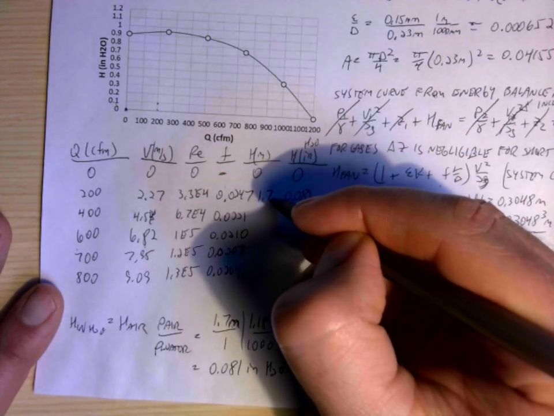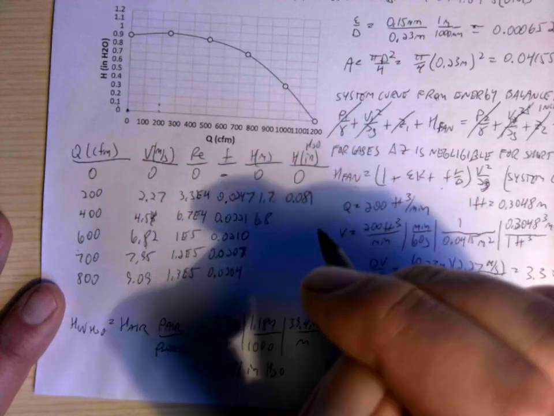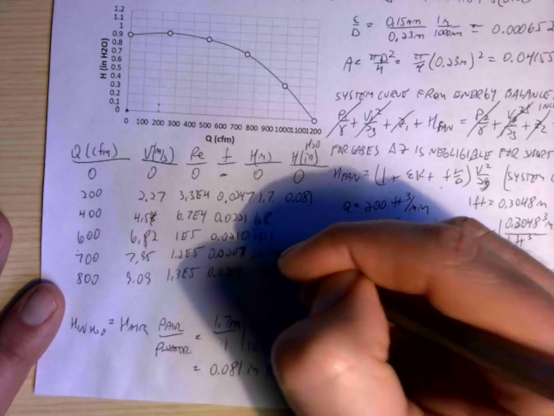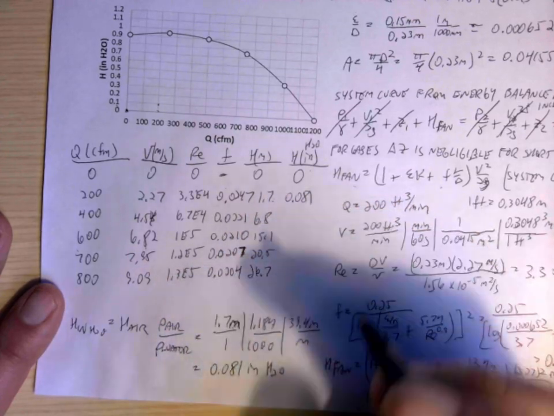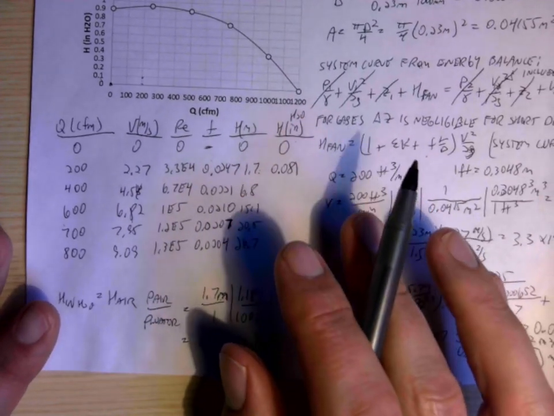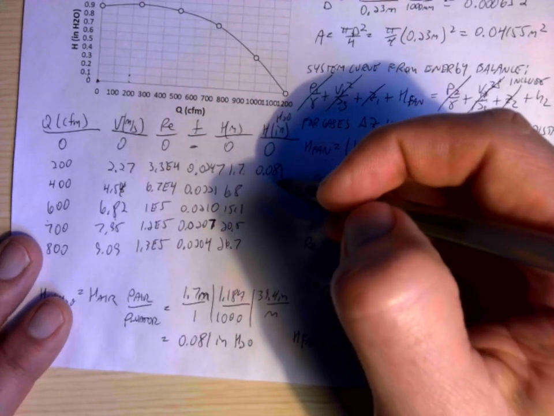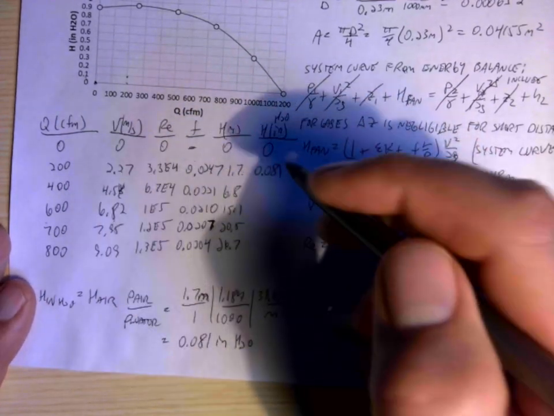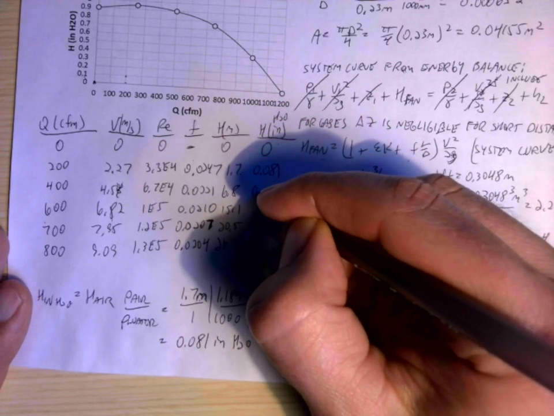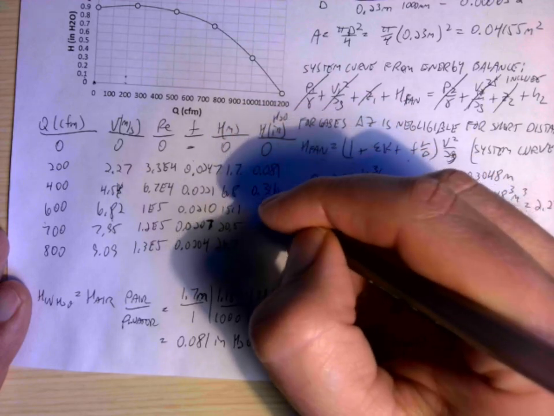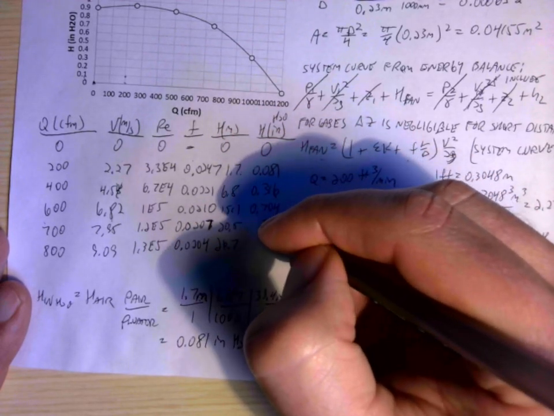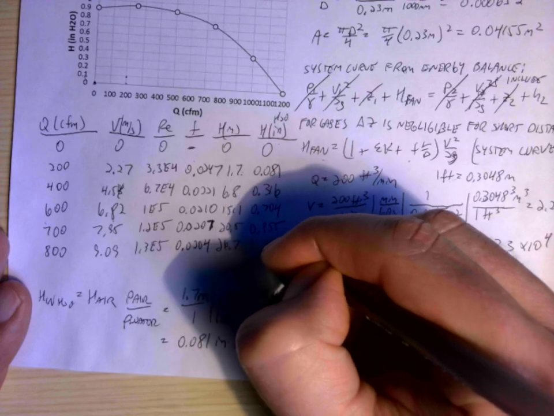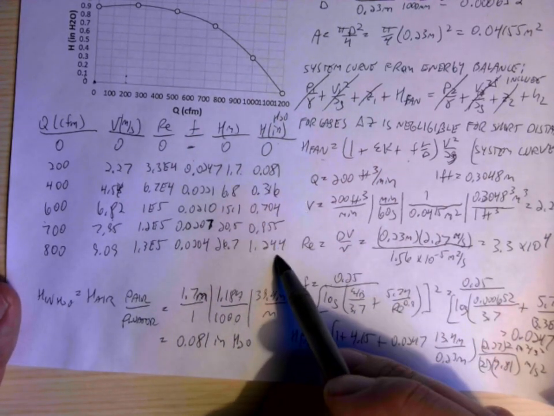And in the head, it was 1.7 in the first case, and it goes up to 6.8, 15.1, 20.5, and 26.7 for the head in meters. And then last we have the head in inches, so it was 0.081 for inches for this first flow rate, and then for the other ones it's 0.316, 0.704, 0.955, and then 1.244. Okay, so these are the different head of water.